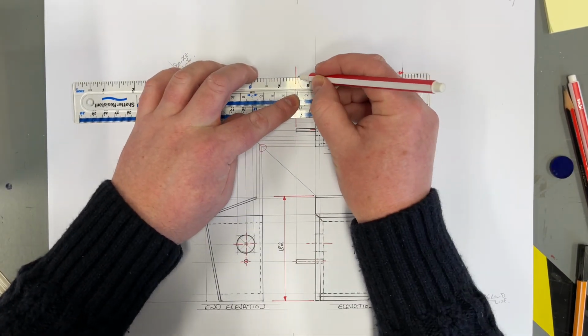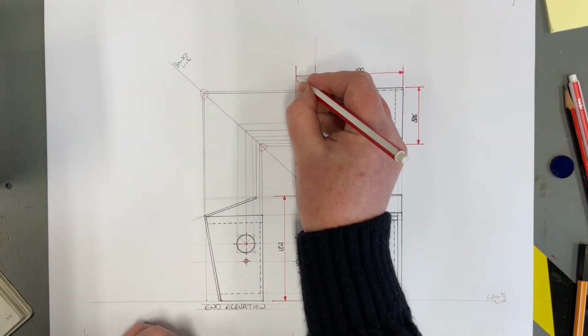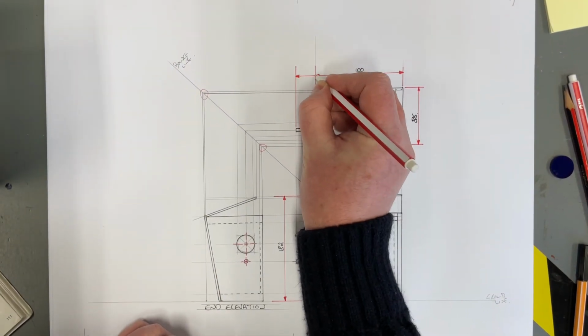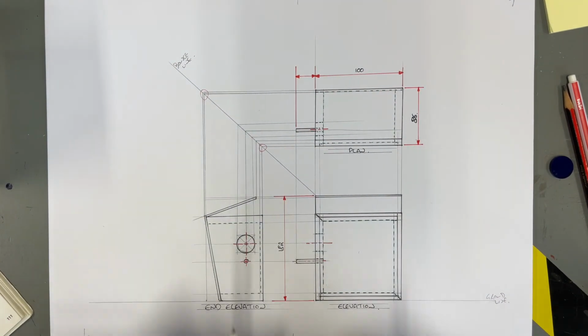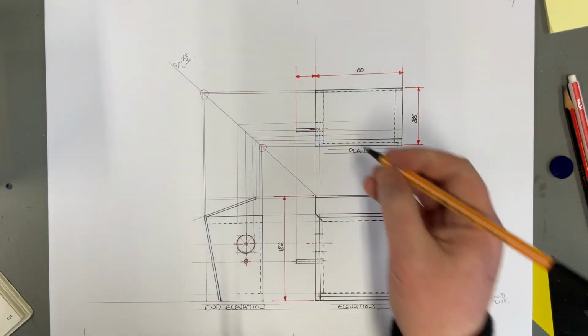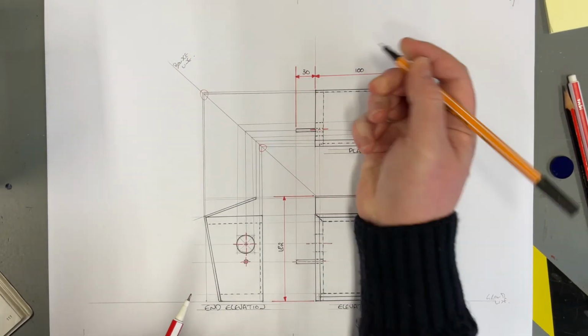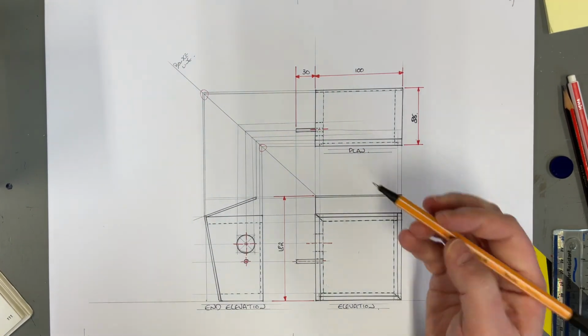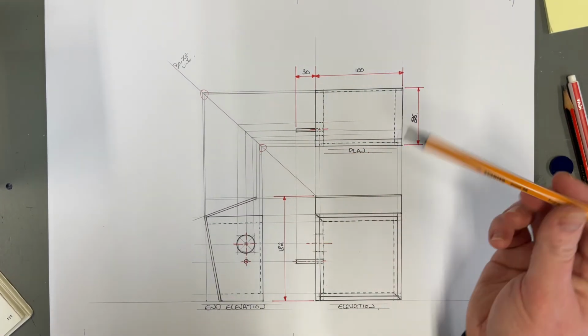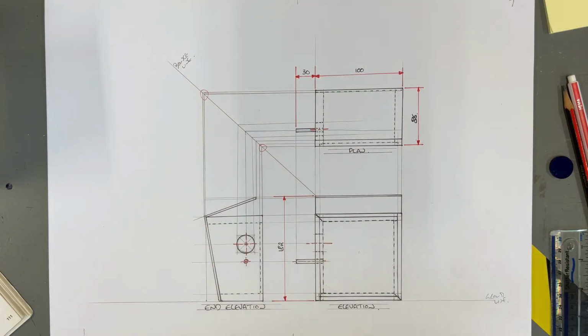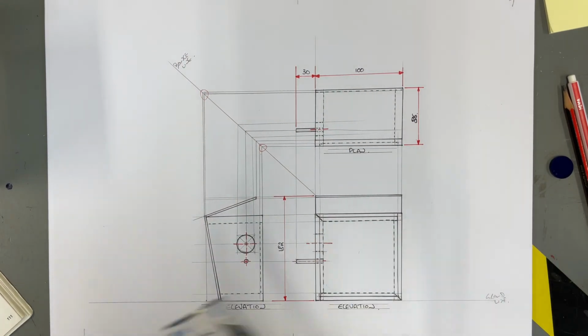We'll just add in another dimension line here, quite a short one. Short, sharp, filled in arrowheads, like so. And then our size, which was 30 millimeters, gives us that. So we have height, length, breadth. We could add in far more dimensions to that, but we might leave that for now.